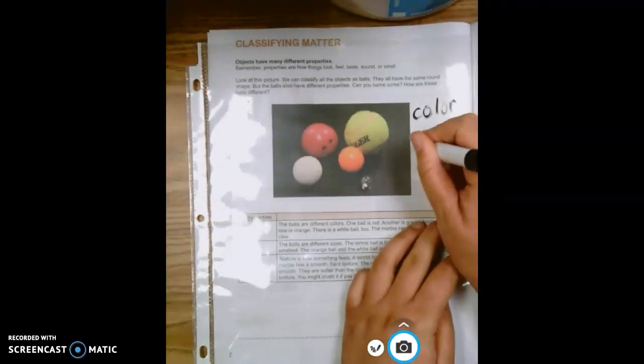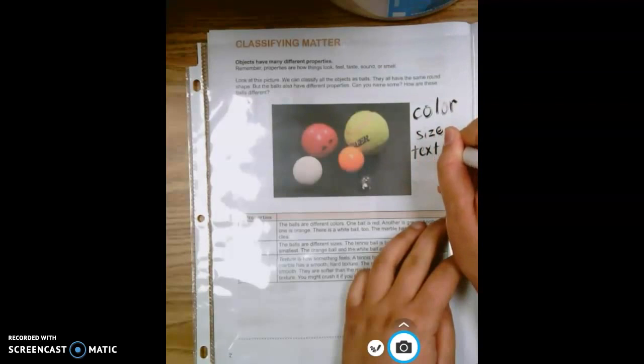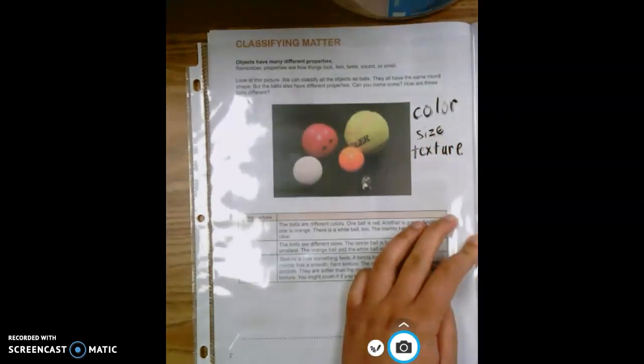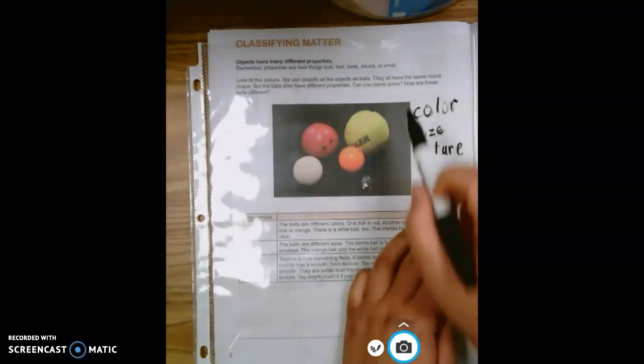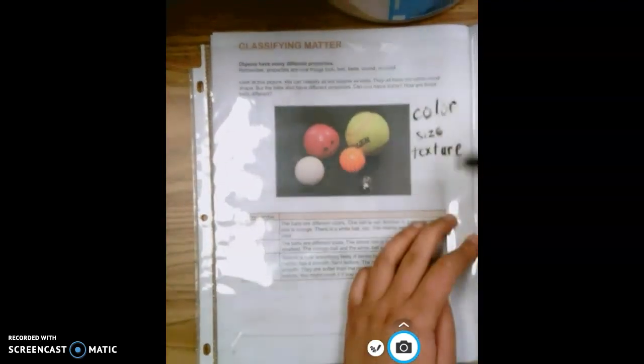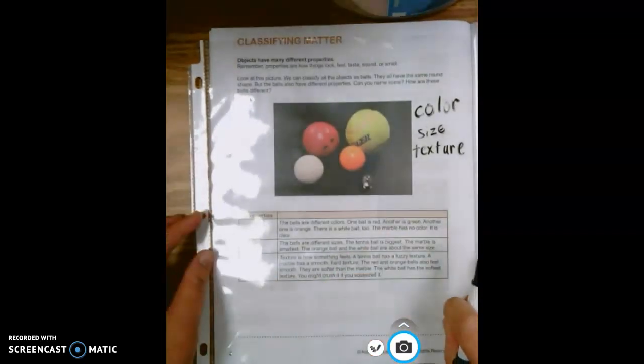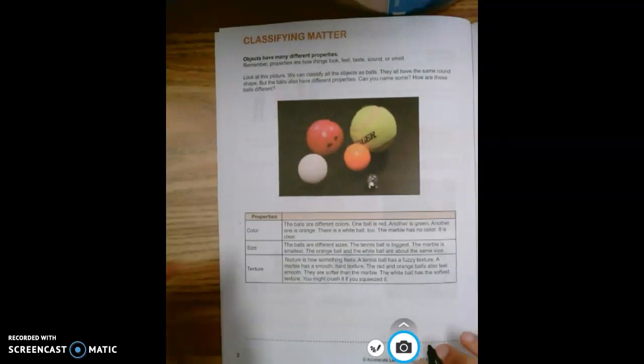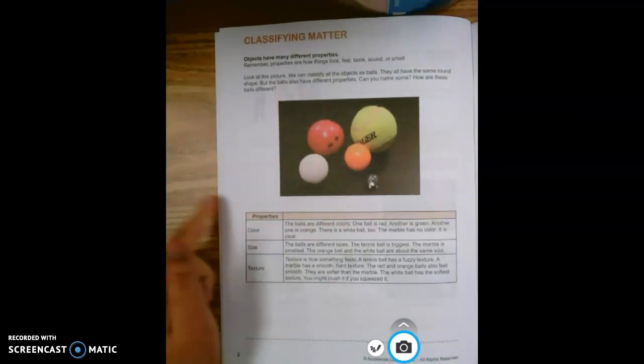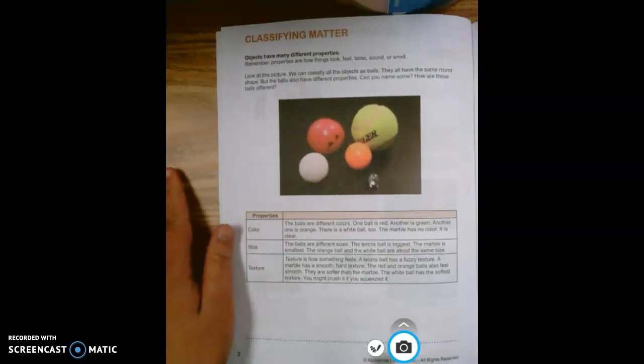So their texture, how they feel, that's different. So even though some things can be classified the same, they can also be classified different. And if you look here on the bottom, we have those same words we just wrote down: color, size, and texture. So it gives me a little bit more information about these.